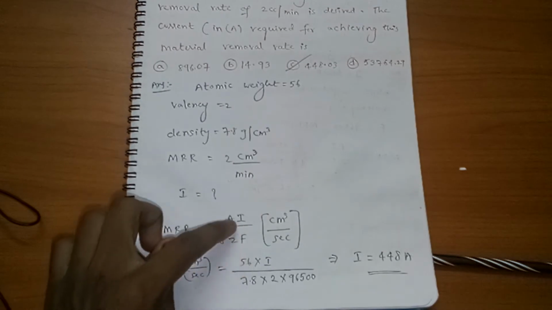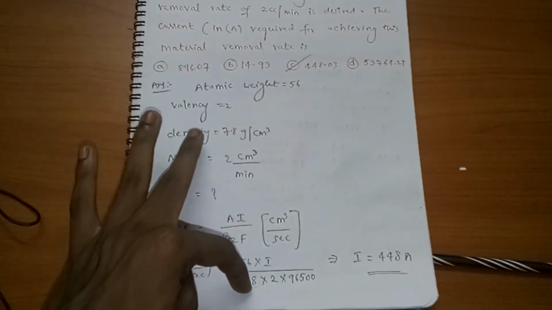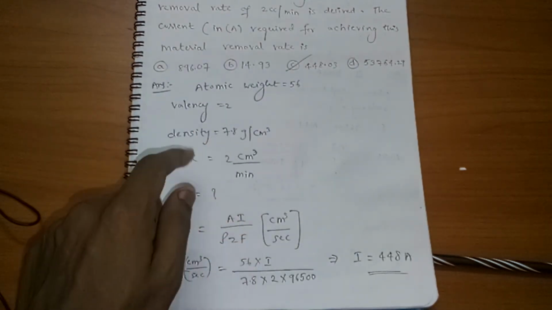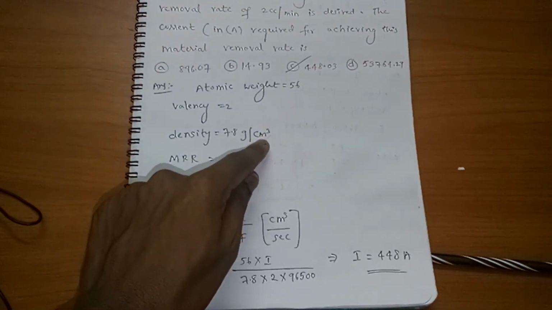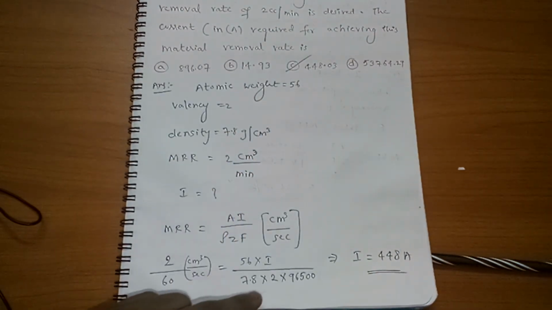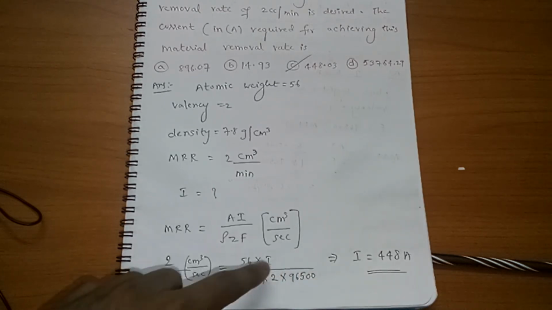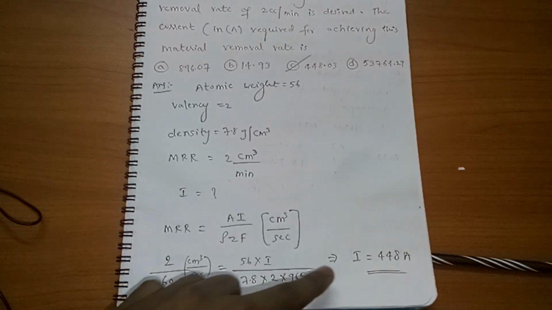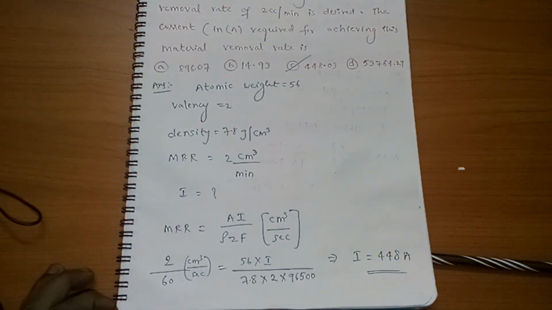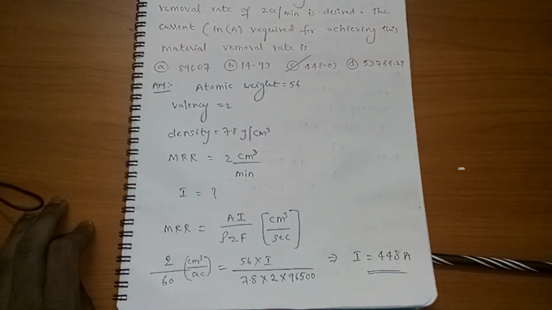So 56 is the atomic weight of iron, 7.8 is the density. Please remember that density should be gram per centimeter cube. Okay, 7.8 into 2 is the valency into 96500 is the Faraday's constant. You will easily get current value, that will be 448 amperes. Option C is correct.